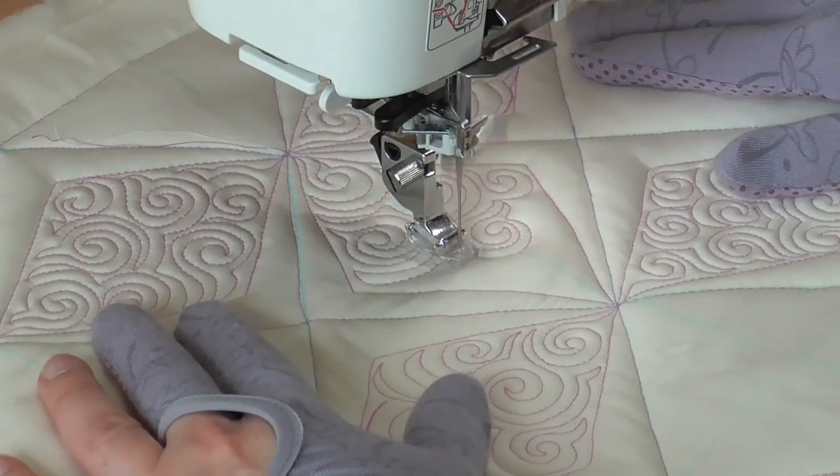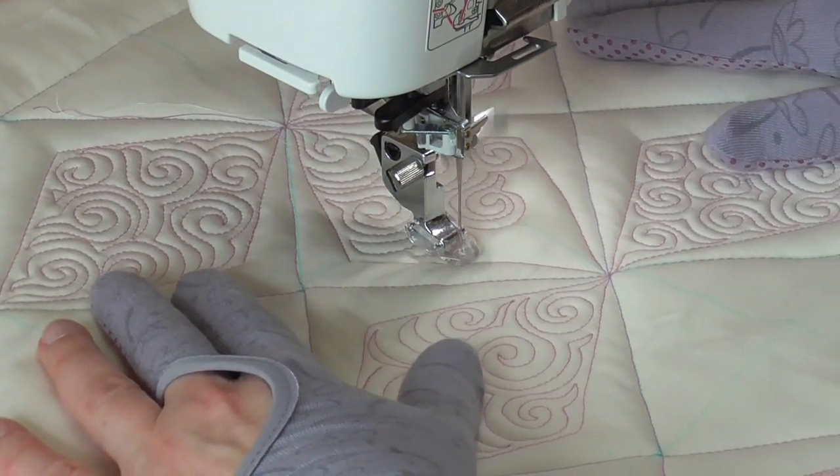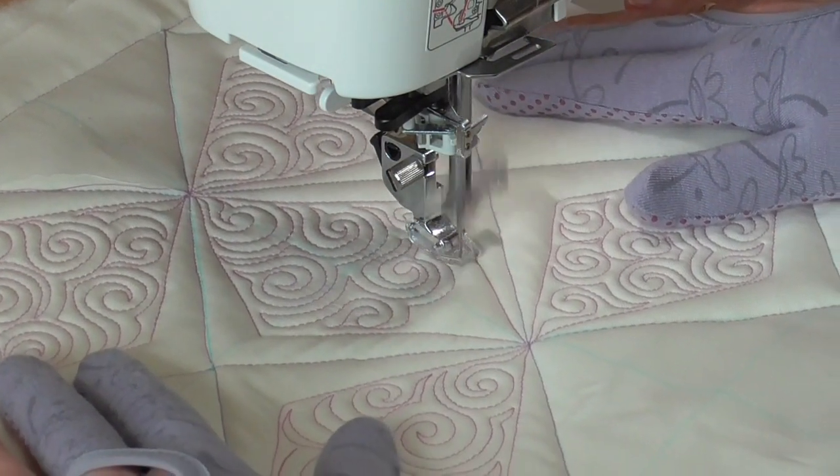And like that, we have to quilt the next 4 elements. Enjoy the quilting.